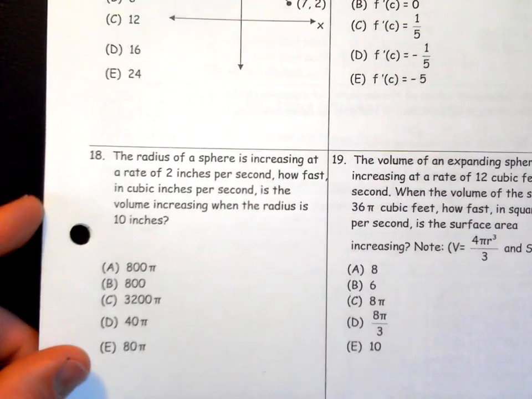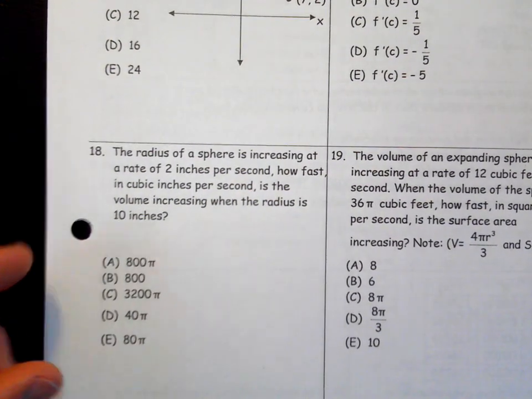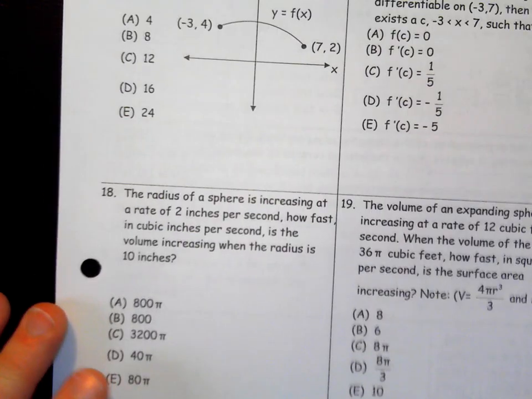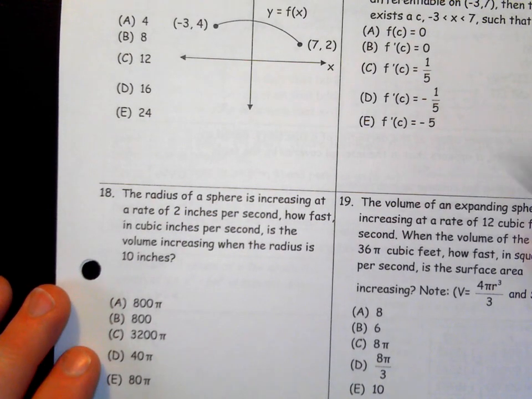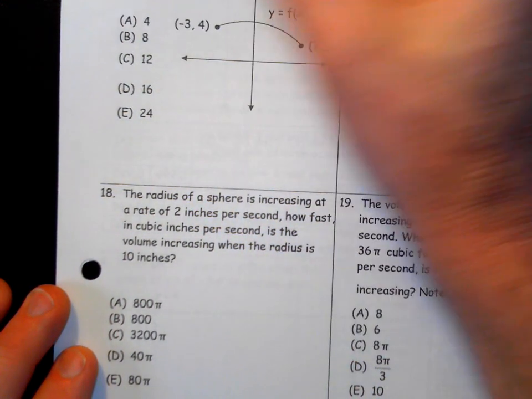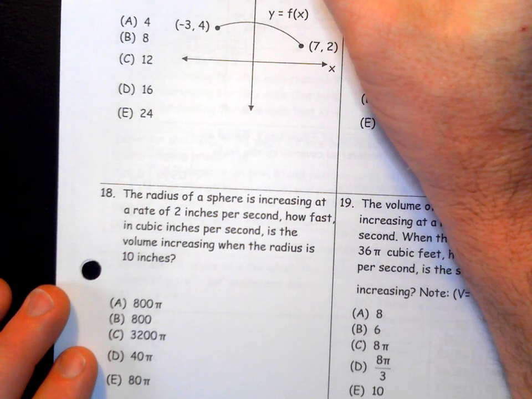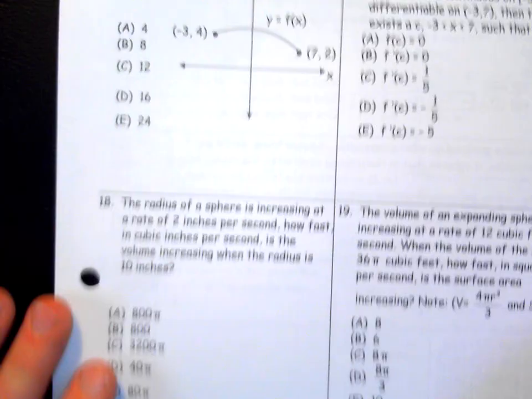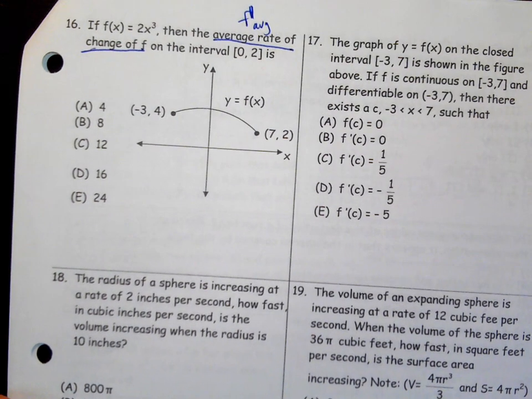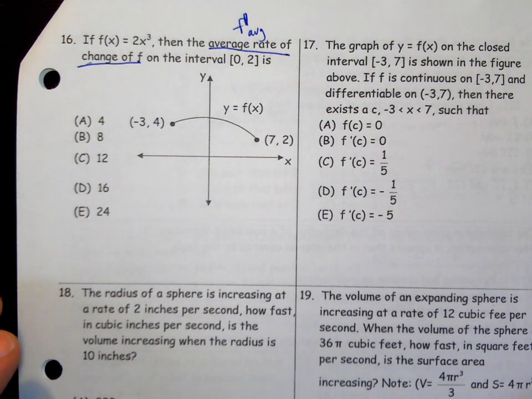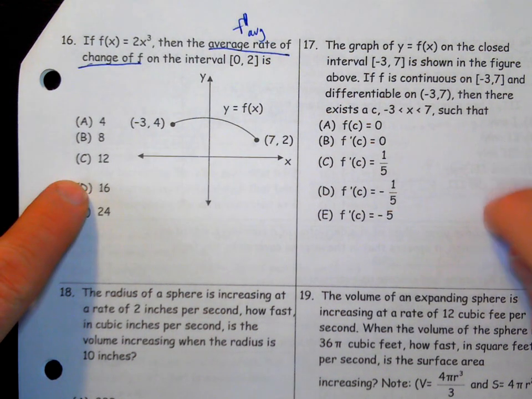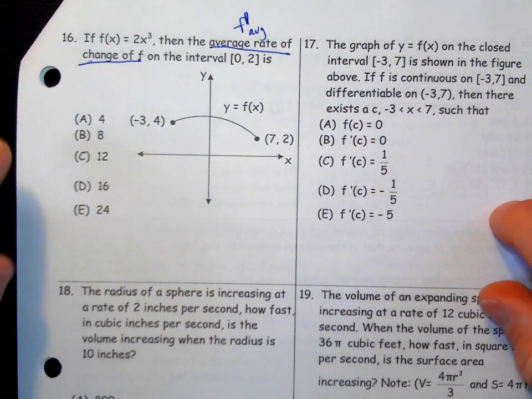All right. Let's see if we can try a few more of these. Average rate of change is the way they like to usually refer to f average, f prime. By the way, on the AP test, average rate of change. I'm going to let you guys do these on your own. Let's jump to 18.